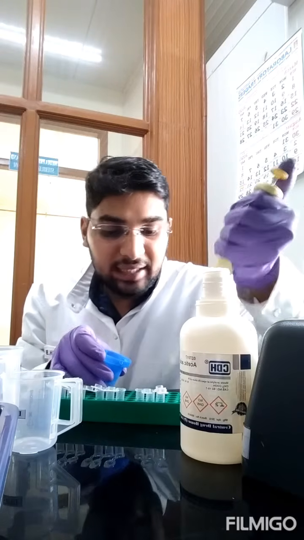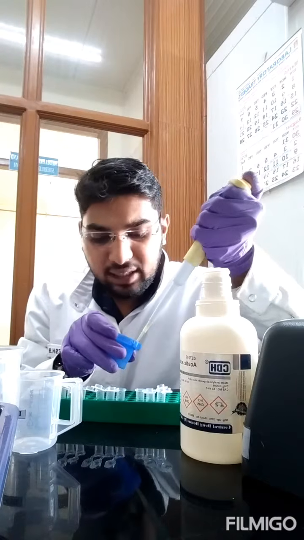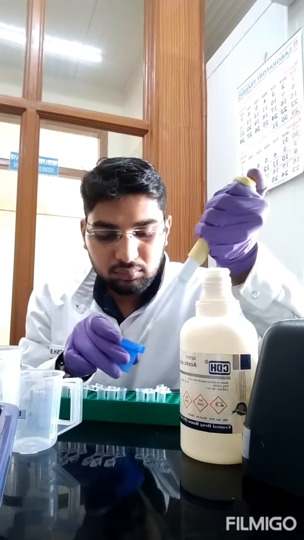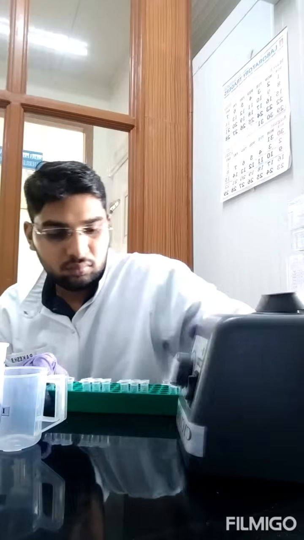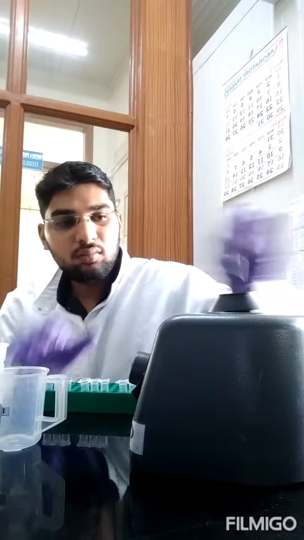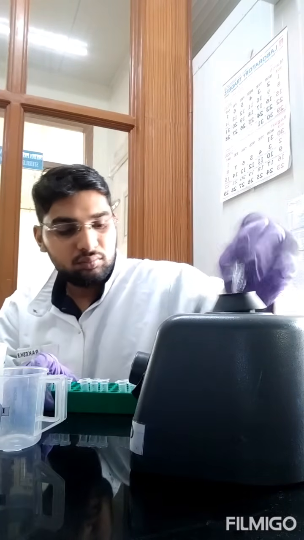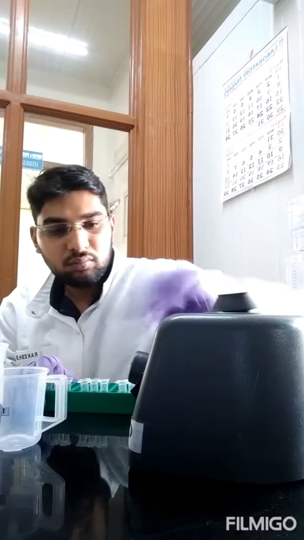The reaction will occur in acidic conditions. The pH will be somewhere around 1. To bring the pH, we are using a strong acid like acetic acid. After this, we will give a quick spin using the cyclomixer. After mixing all the components, now we are going to add acid ninhydrin, which is a very important reagent for this reaction to occur.